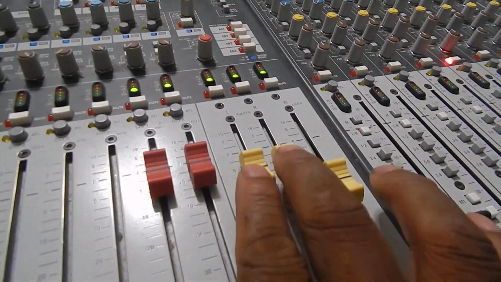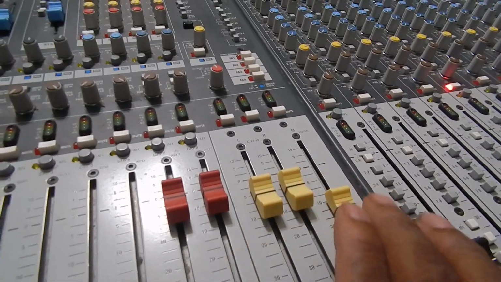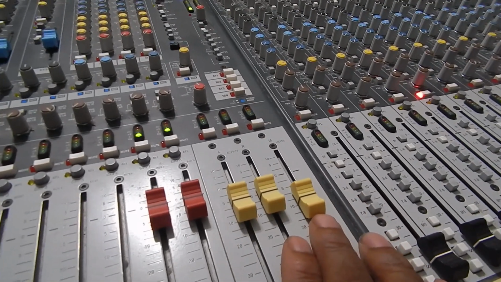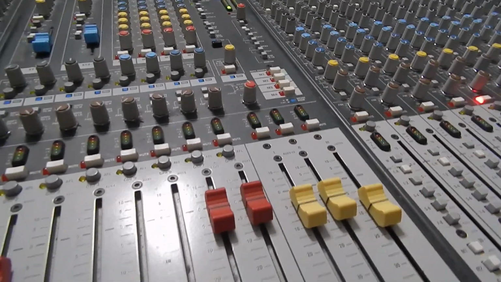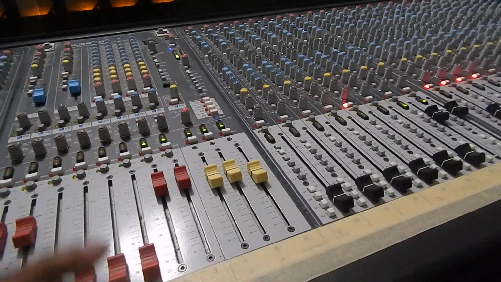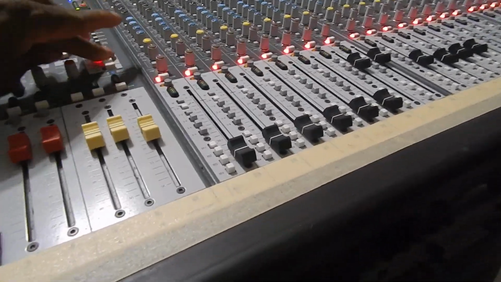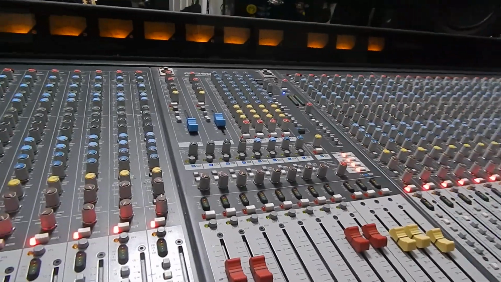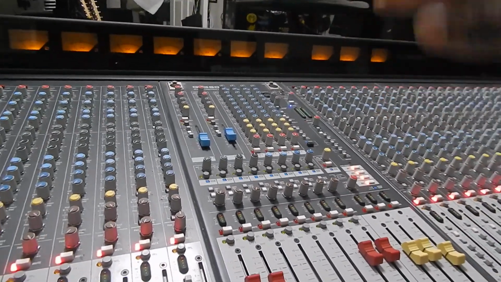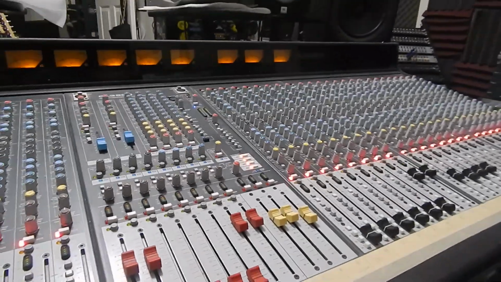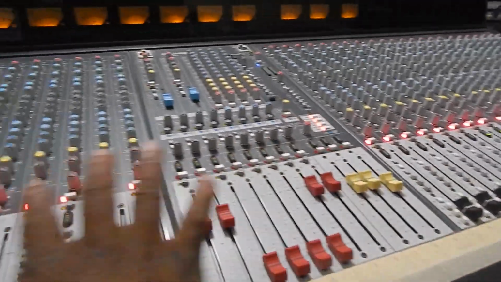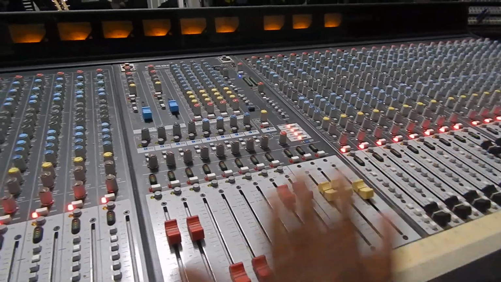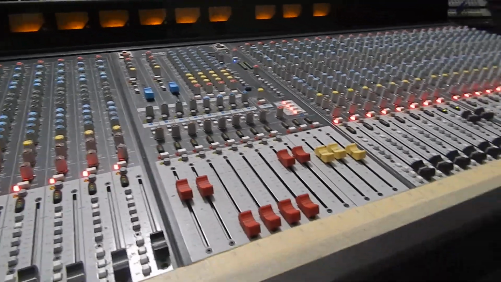I'm going to mute those channels. Now from my master output, I can send it back into my interface to record, or however I'm going to mix on the console. And that is typical routing.